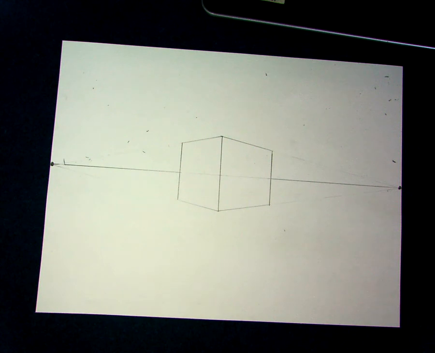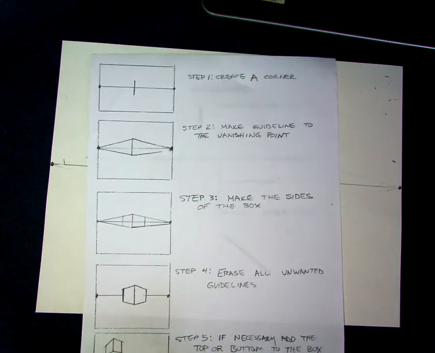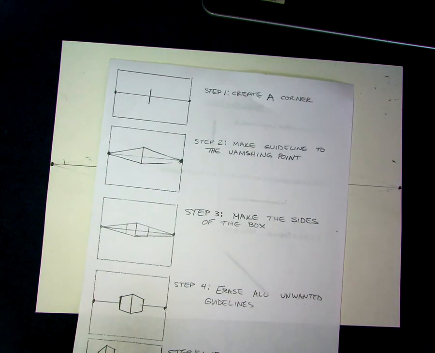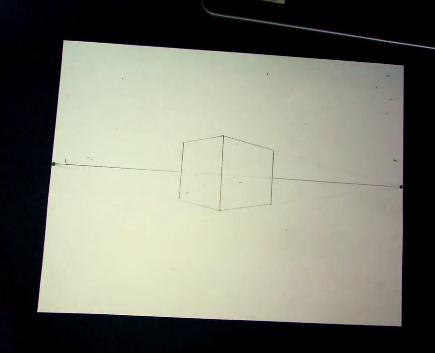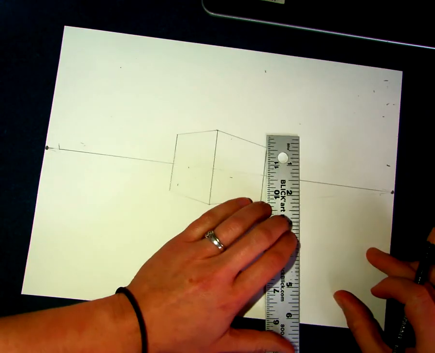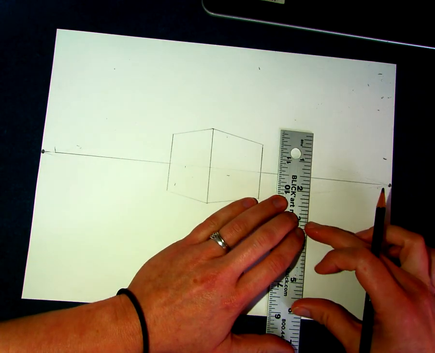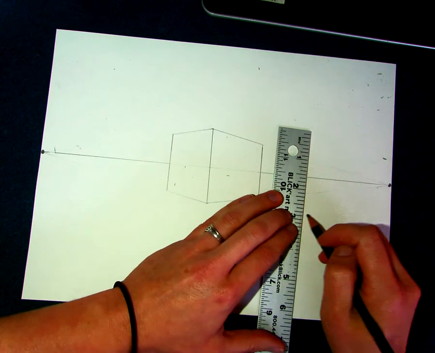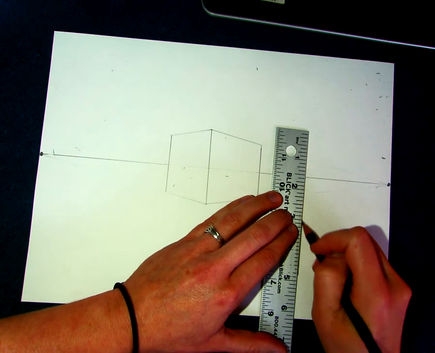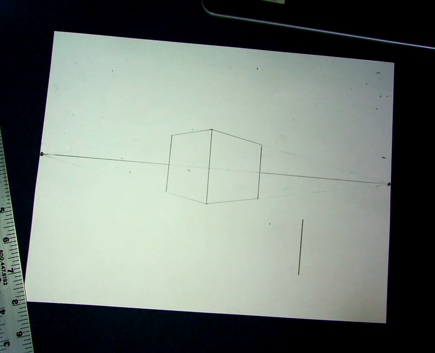Okay, so the next thing we're going to do is we're going to make a box below the horizon line. So we're going to go through the steps again. You guys remember what was step 1? What is step 1? Create a corner. So this time, with your vertical corner, I want you to keep everything below the horizon line. Okay? Don't let it touch the horizon line that you made.